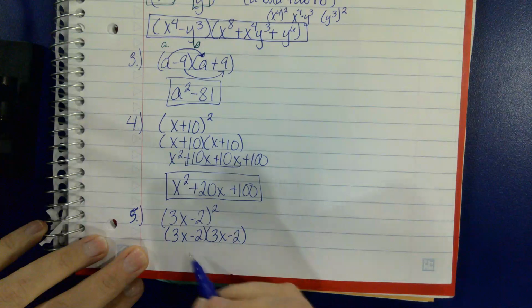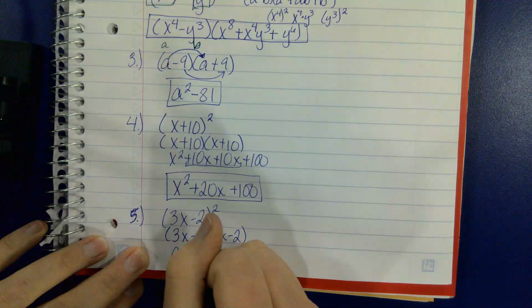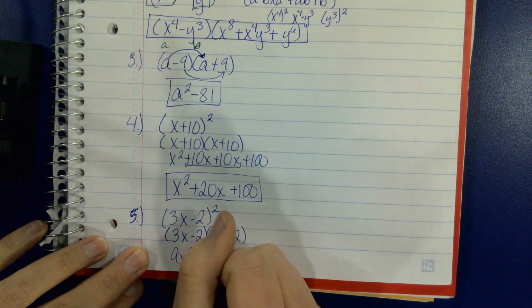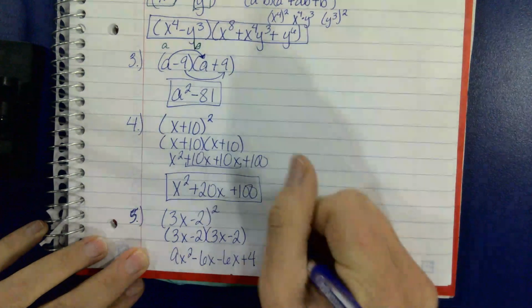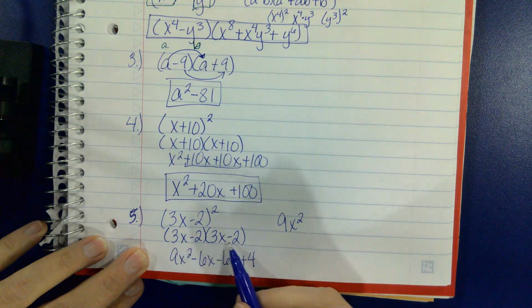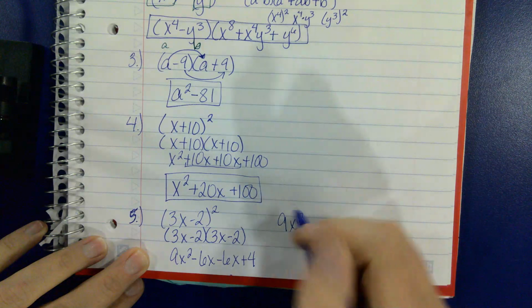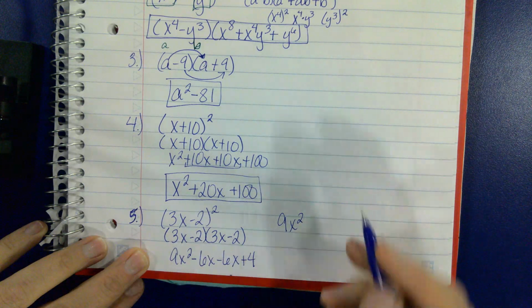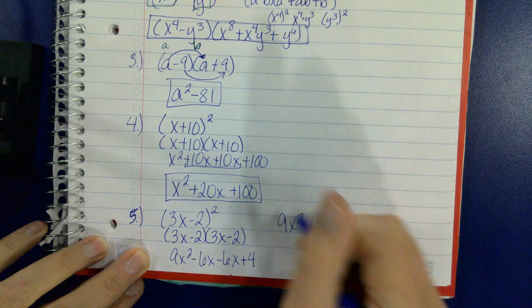So over, over, under here, I get 9x squared. 3 times negative 2x is negative 6x plus 4. So the first terms get squared, and then 3 times negative 2 twice gives me negative 12x, and we square the last term.